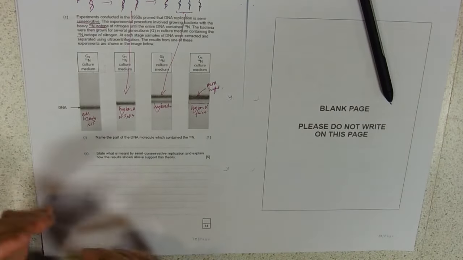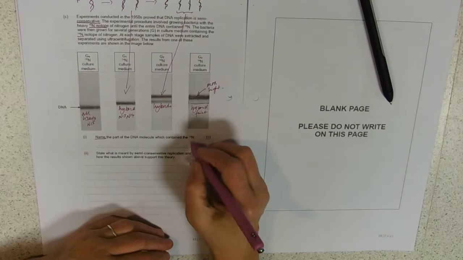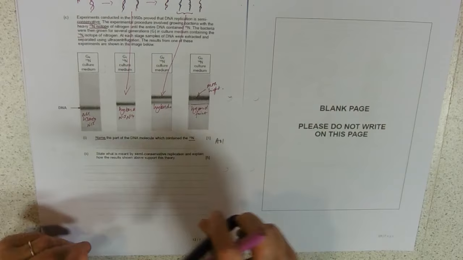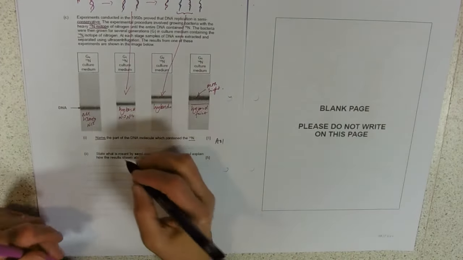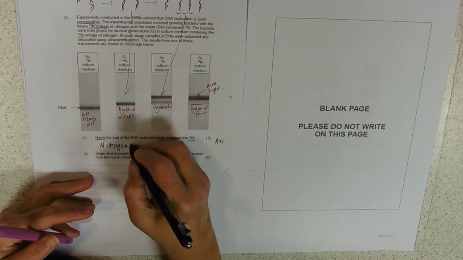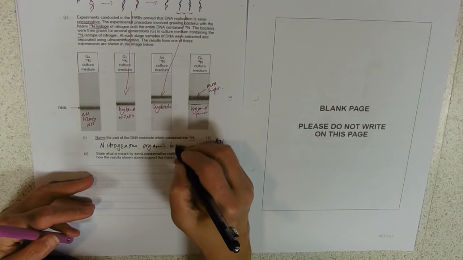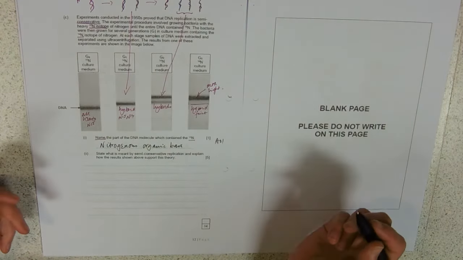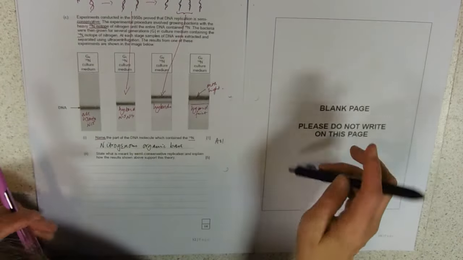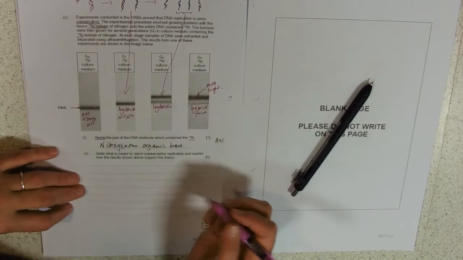So, on to the questions. Name the part of the DNA molecule that's got the nitrogen in it. AO1, very straightforward, nitrogenous base. I'm going to put that word organic in there as well. That's to cover all bases. Ha! Oh, never mind. That's a really pathetic laugh. Anyway, it was a pathetic joke.